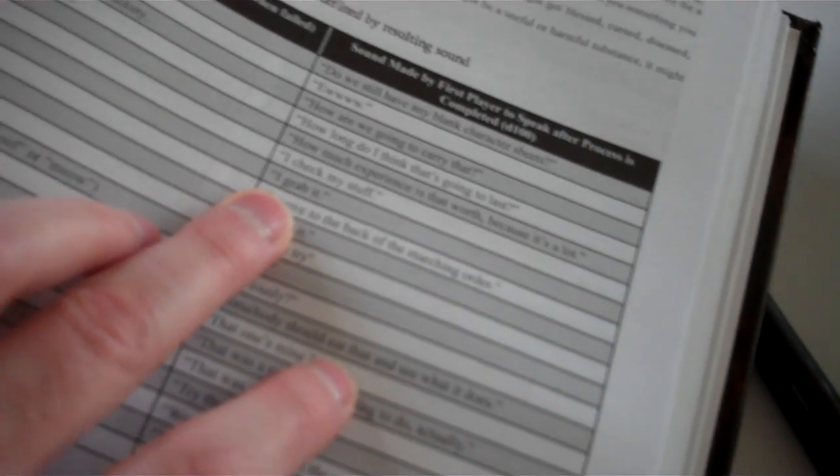And then sound made by first player to speak after process is completed. I grab it. So that's just something funny, a sense of humor, which the book has a little bit of. But some of these tables are going to be more useful than others.